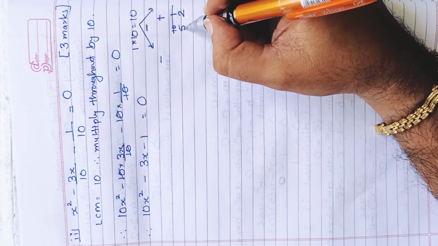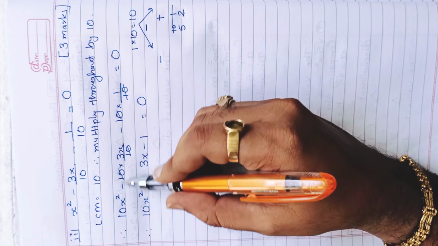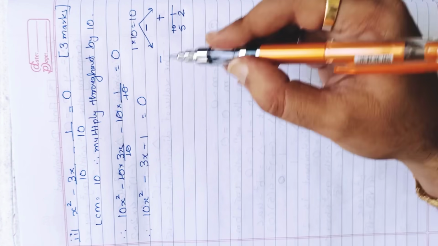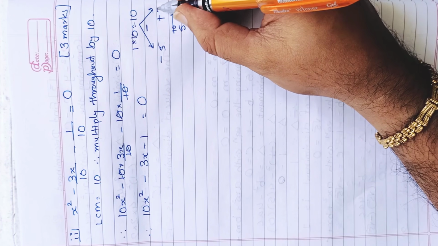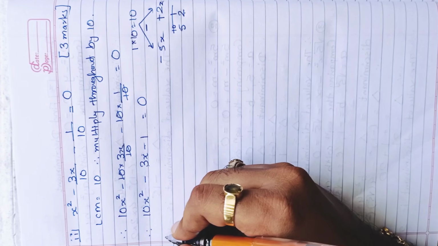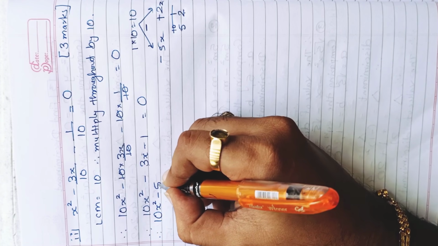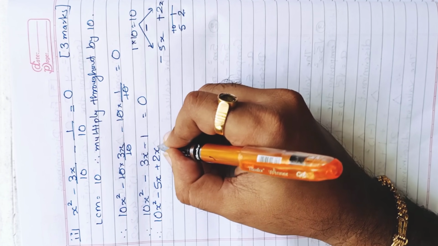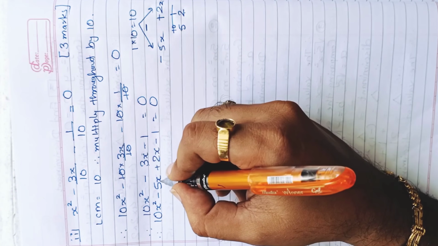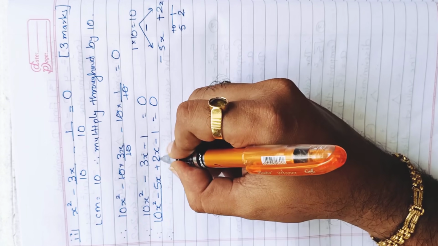So cancel it. 5 minus 2 is 3. Yes, here it is possible. So 3 is possible. Make two parts of 10 whose difference is 3. Here the difference is 3. The answer we want is minus, so the bigger number minus, the smaller number plus. The variable is x. So we got two factors, so we can do it orally. 10x square minus 5x plus 2x minus 1 equal to 0. So instead of minus 3x, what have you written? Minus 5x plus 2x. Now you need to make pairs of two numbers.